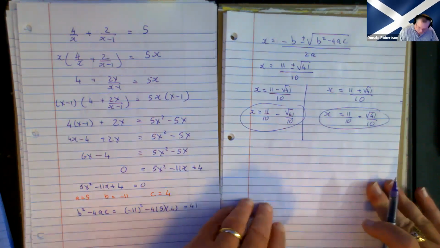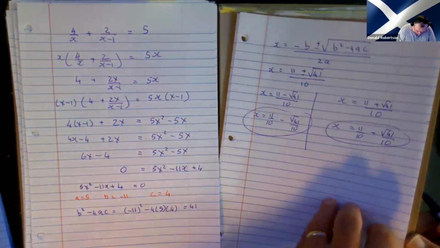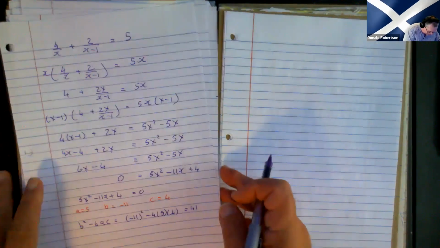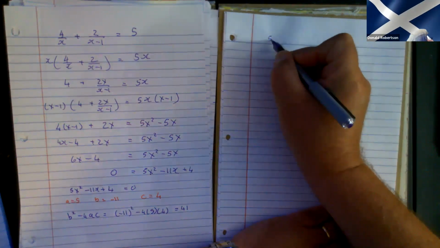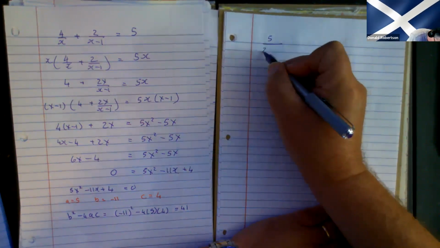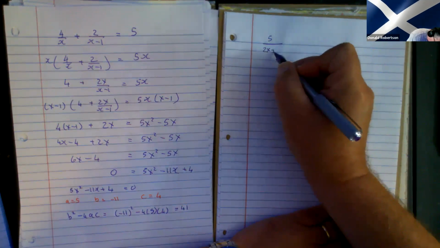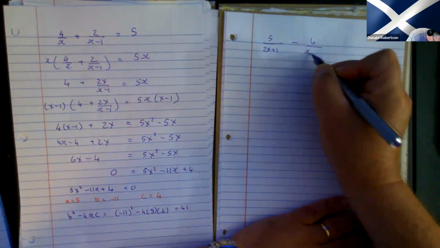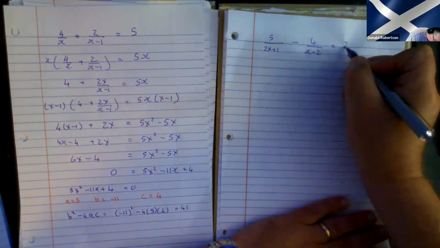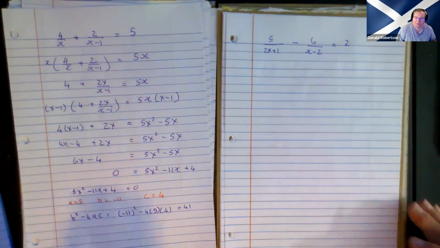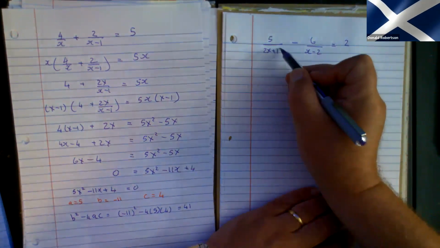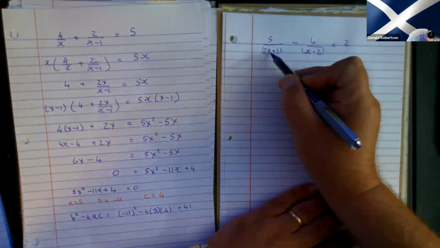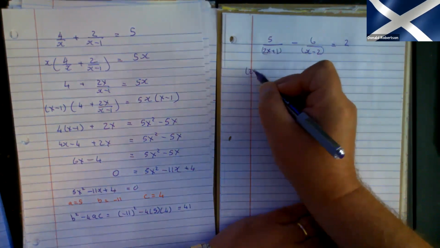And we'll do one last one of this type, and that should be us covered. So let's do 5 over 2x plus 1 take away 6 over x take away 2 equals 2. So I want rid of that fraction and that fraction. So I'm going to multiply both sides by 2x plus 1.